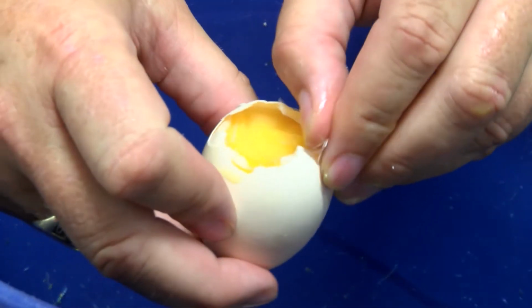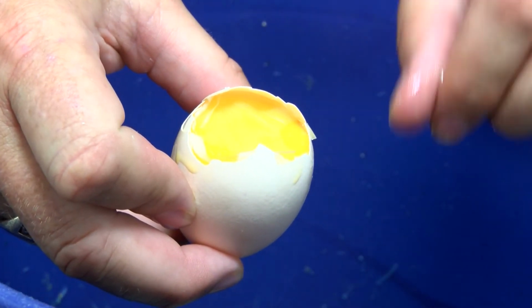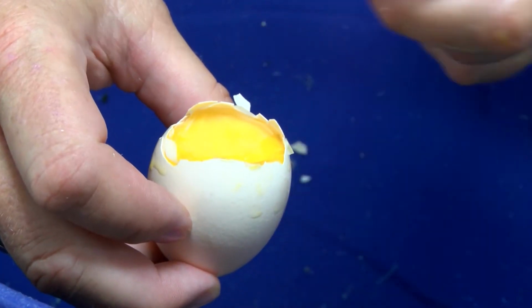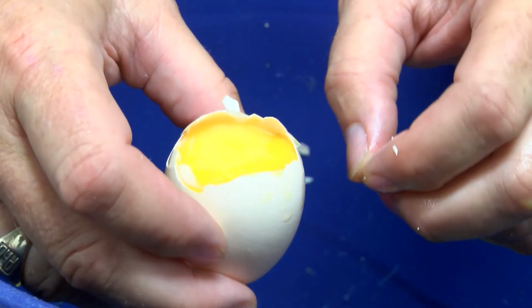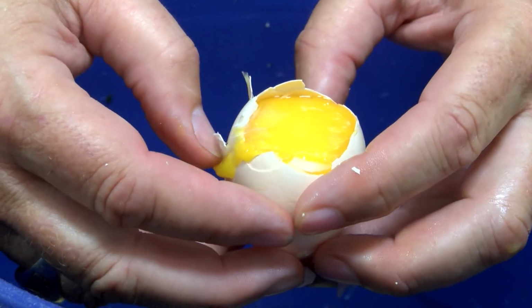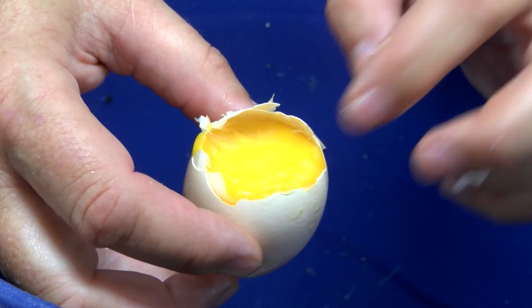So this is an infertile egg. You can see the germinal disc, may not be able to see it right there, where we can see there's no development, no ring, just a very tight, compact little dot. And we'll have some other pictures of this we can show at a later time in this training video, and we can see that germinal disc right there.